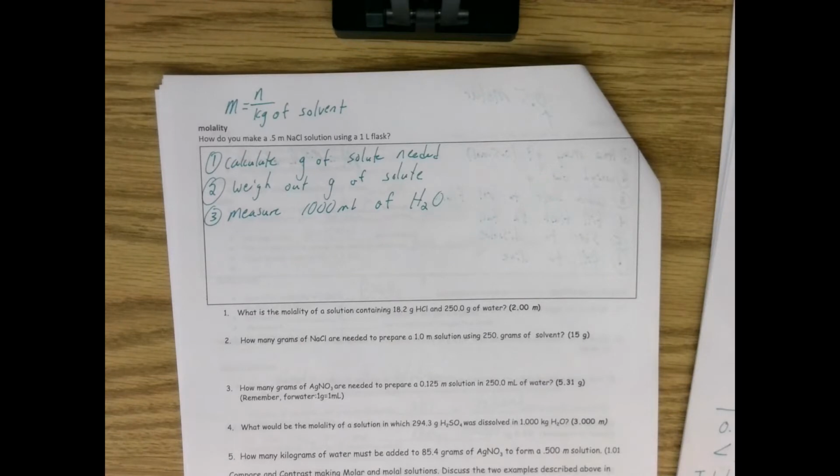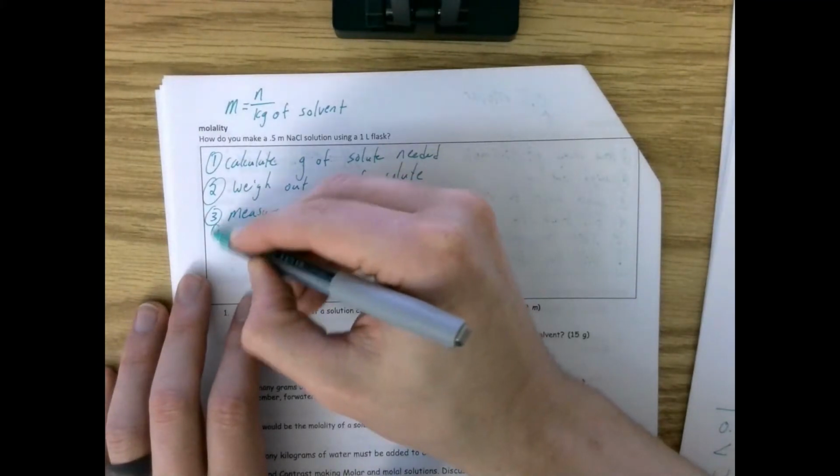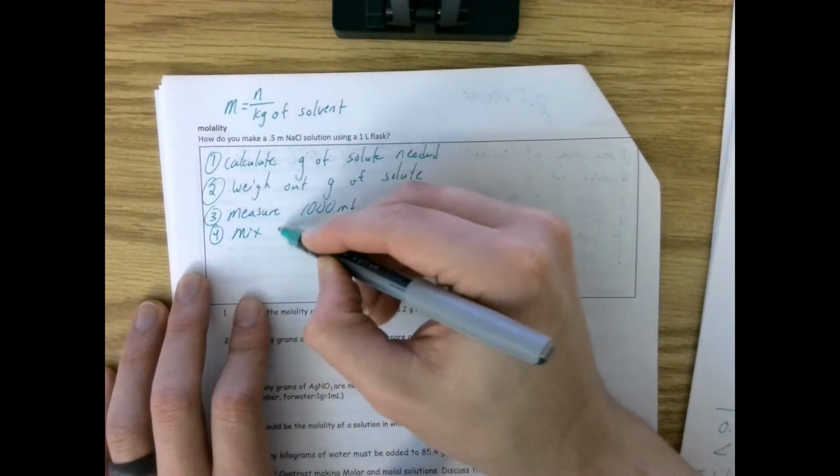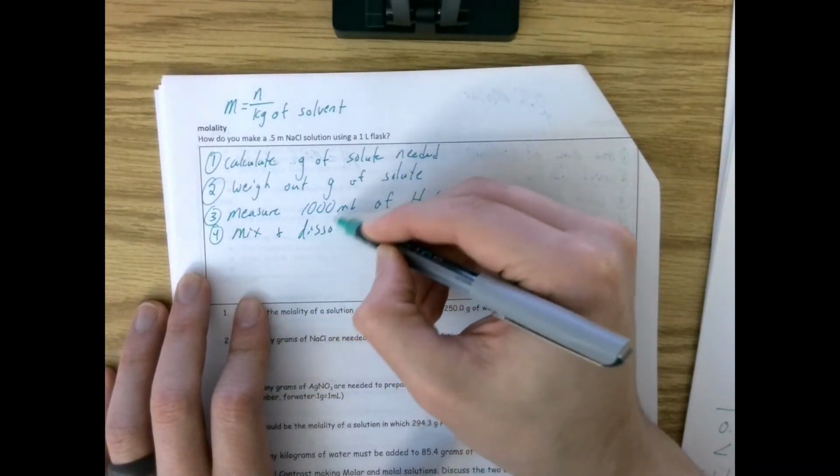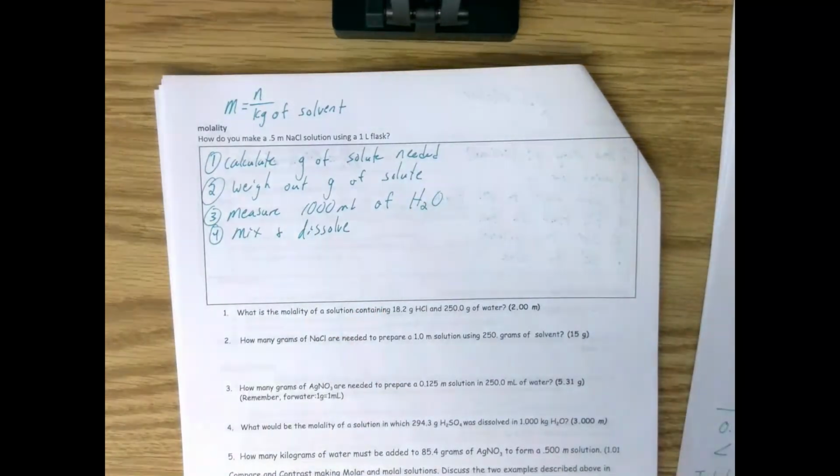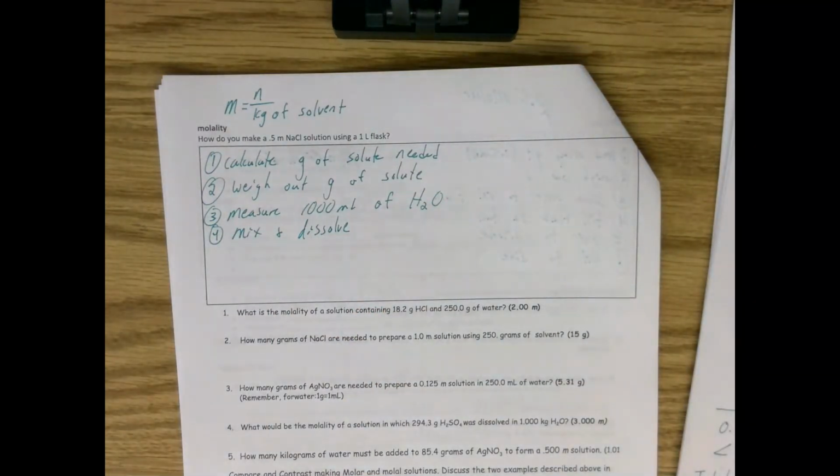Now, with the molarity process, I had to dissolve the solid in a little bit of water, add more water, and fill it up to the line. Do I care about that here? Can I just pour them all together and stir them? Yeah. Step 4 is just mix and dissolve. Anything else? That's all, I'm done, right?